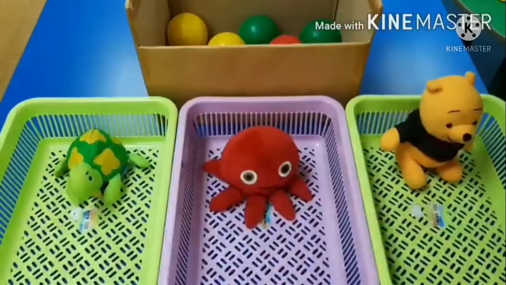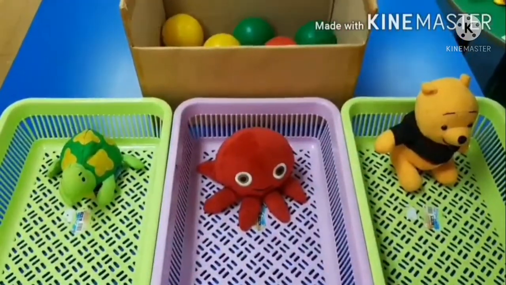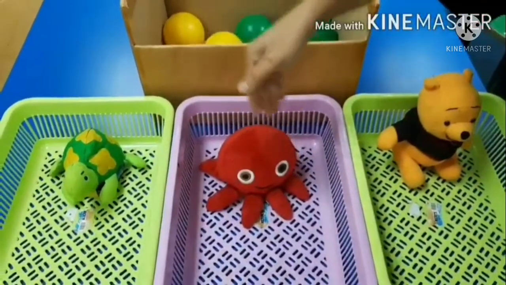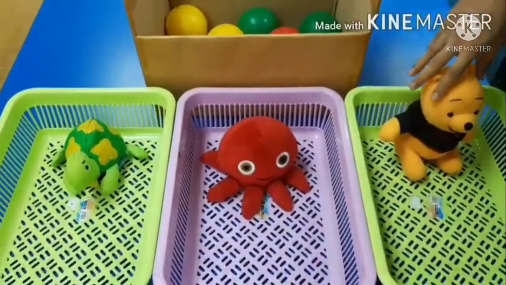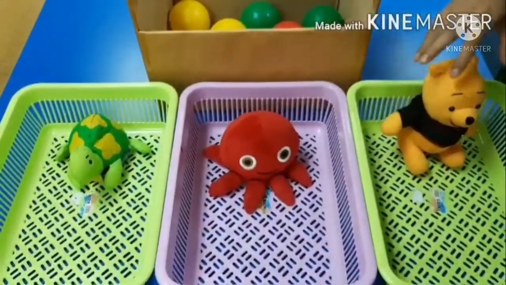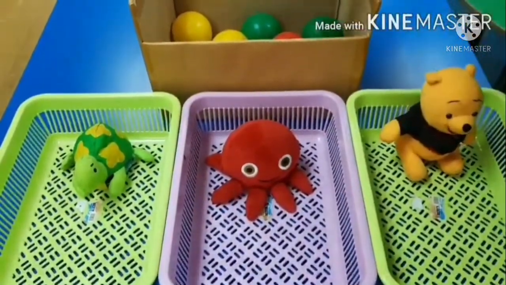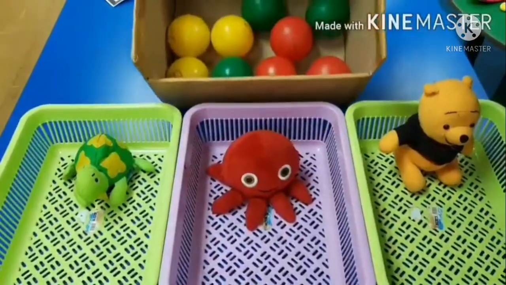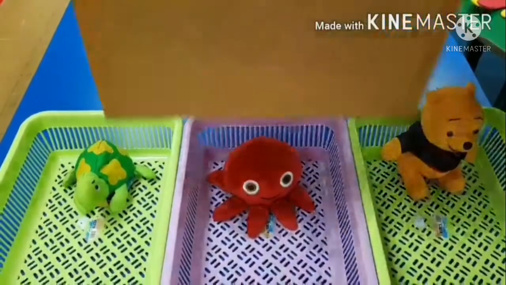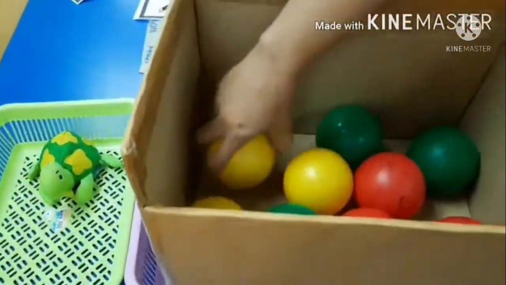Let's watch the video. Children, now we are going to learn about division. We have 3 animals in each box. We have a turtle, an octopus, and a bear. And we are going to give these balls to each of the animals. Let's count how many balls we have.